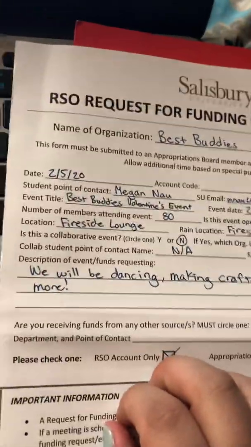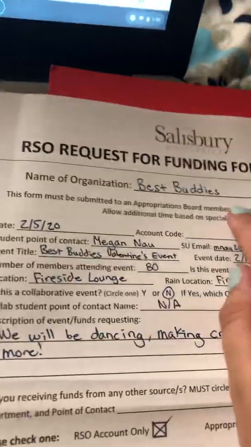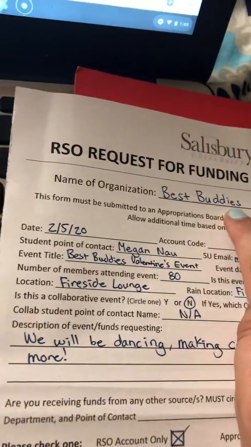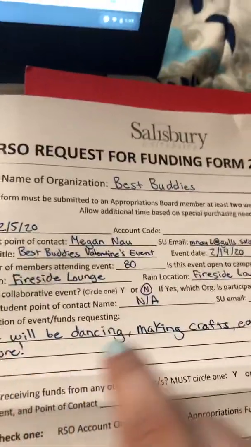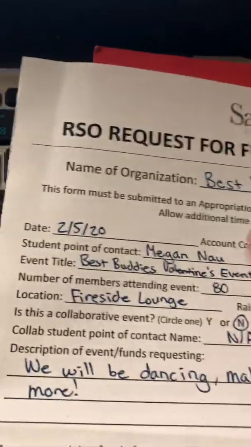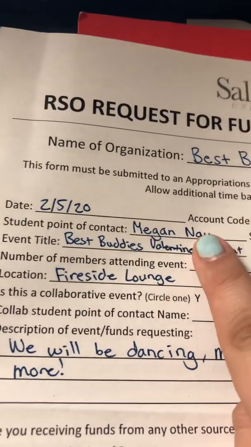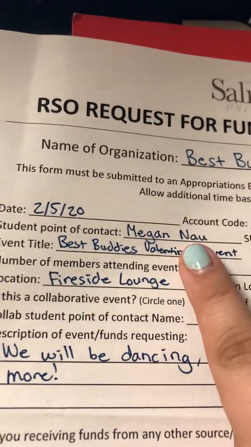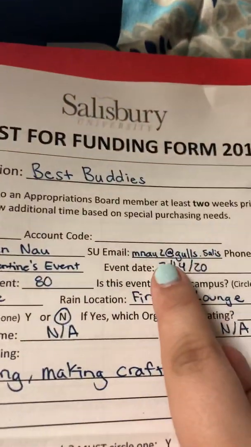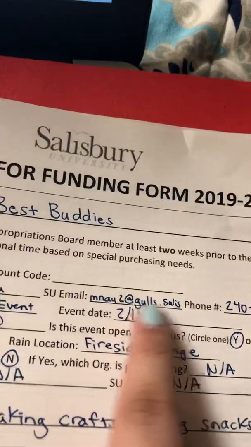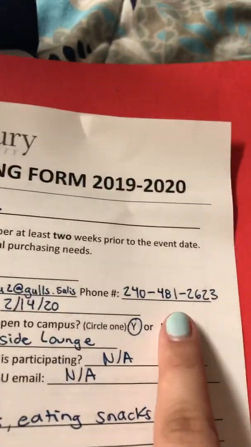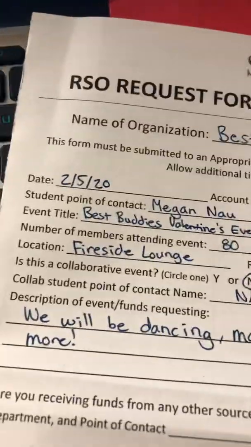If you need help filling out any of this, I can always help you, but this is basically what you do. So best buddy organization on top, then the date. Do the date you're filling it out, not the event date. Account code you don't have to do. For point of contact, you can do either you guys or me. If you want to do me, that's my name, and my email is mnow2@goals. You don't have room. They put very little room on here for some reason. And that's also my cell, but you can always put yours, whatever you want.